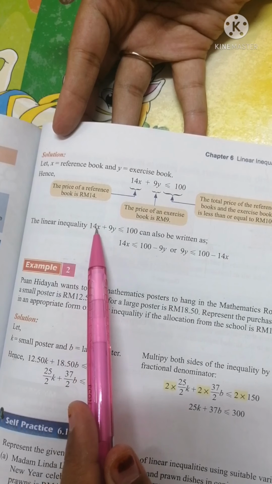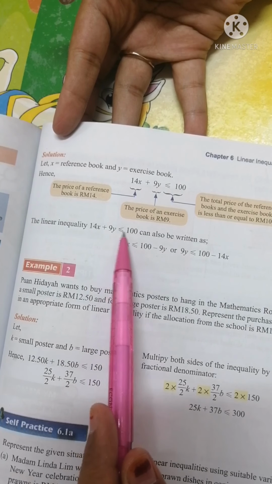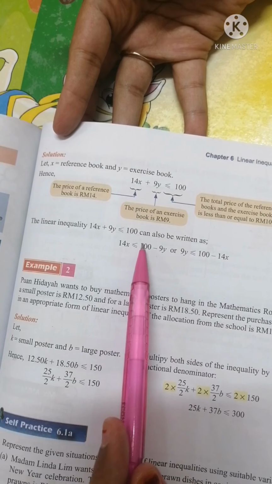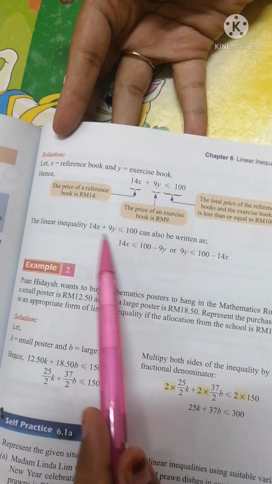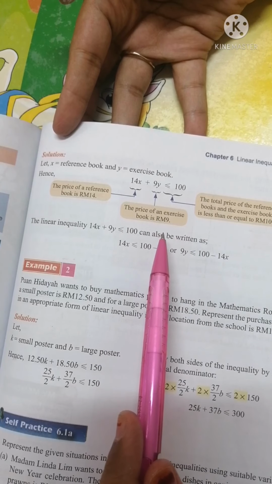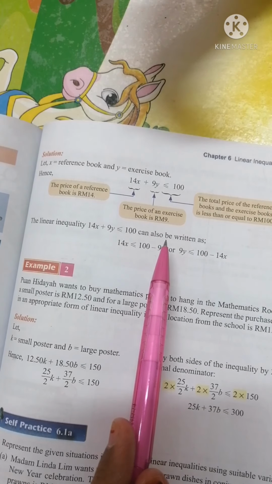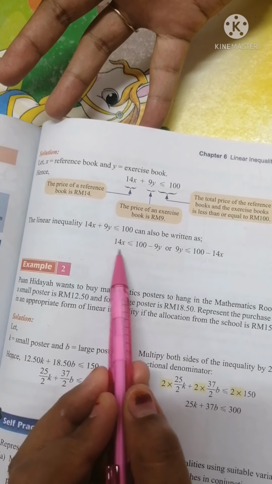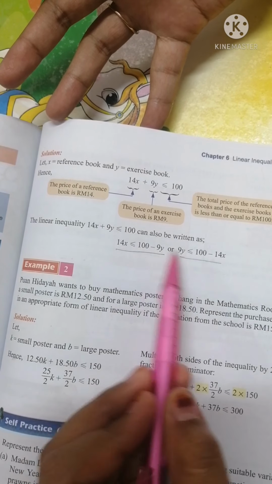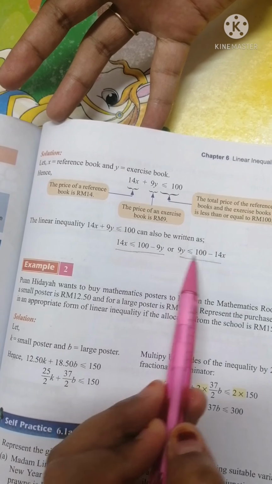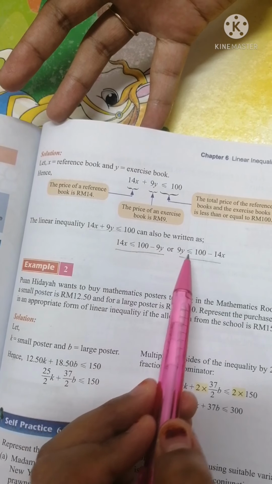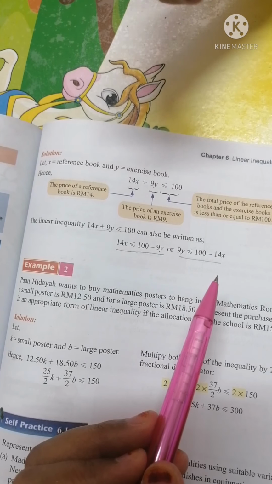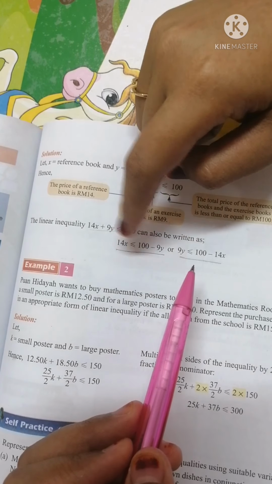The linear inequality 14x plus 9y less than or equal to 100 can also be written in other ways, either this one or this one. There are three ways you can write it, and these are acceptable.